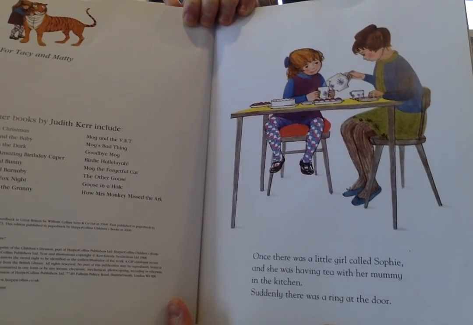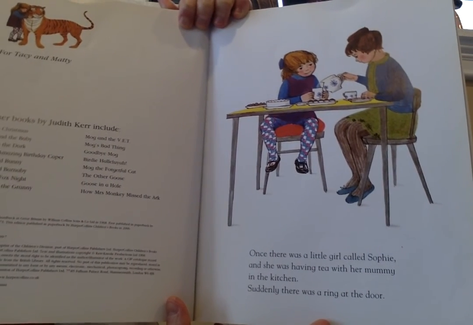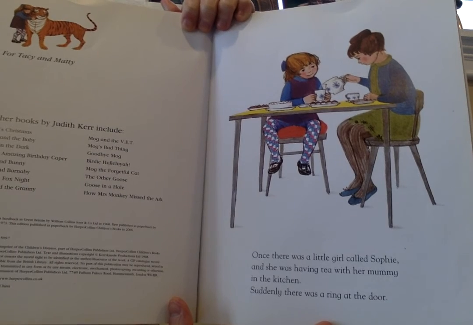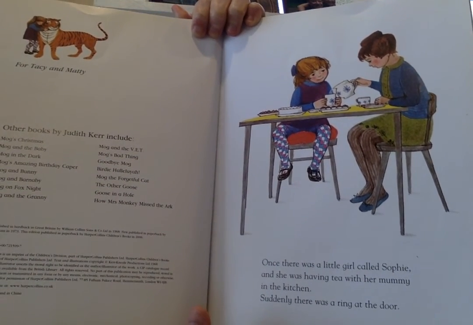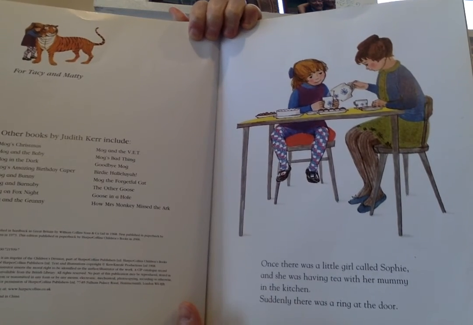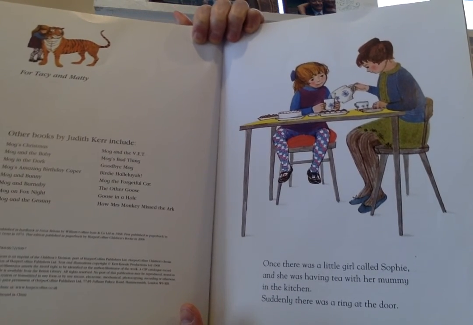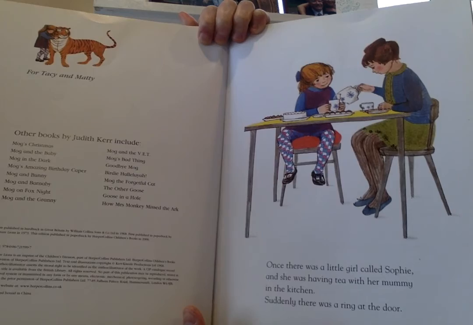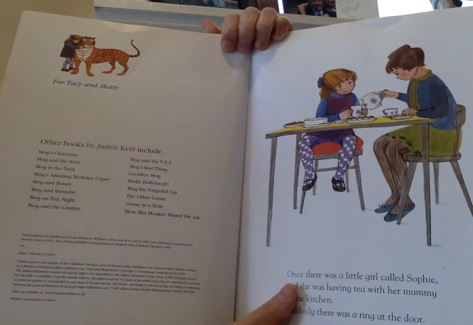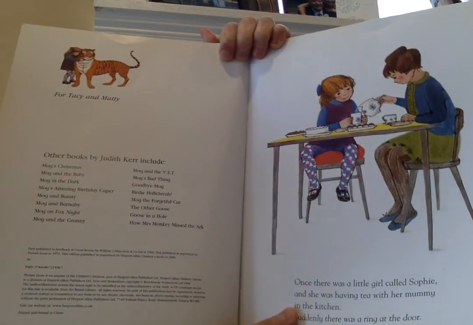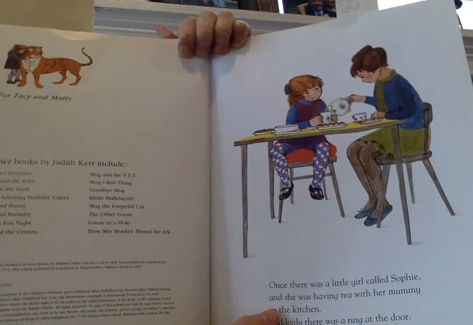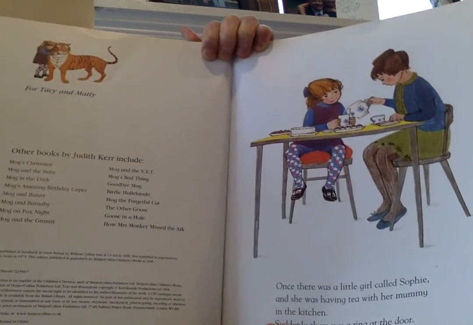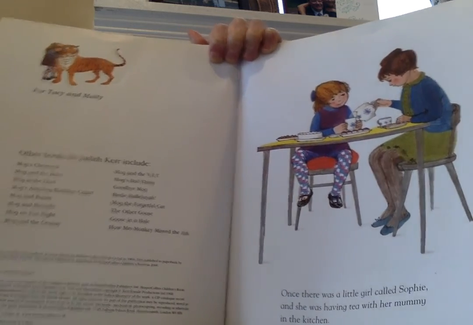So I'm thinking in my brain, I know that one of the characters, one of the people who is in the story, is the little girl named Sophie. Can you think of another character who's in the story? Also, I can think of where they are. Well, they're having tea in the kitchen, so that's one of the settings. They're in their house, and one of the settings is in the kitchen.